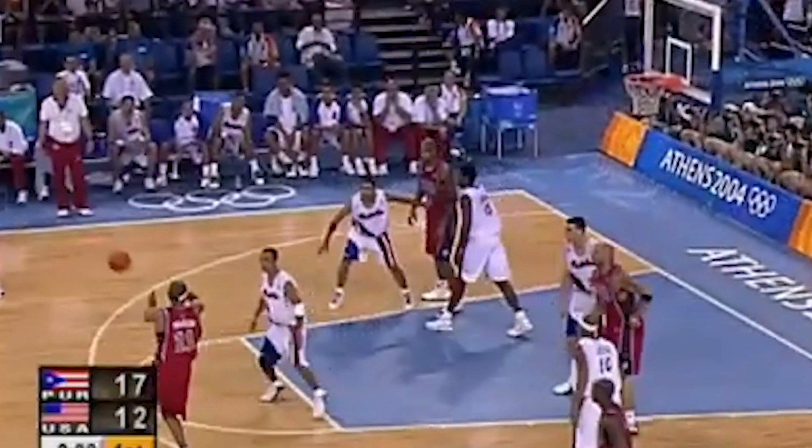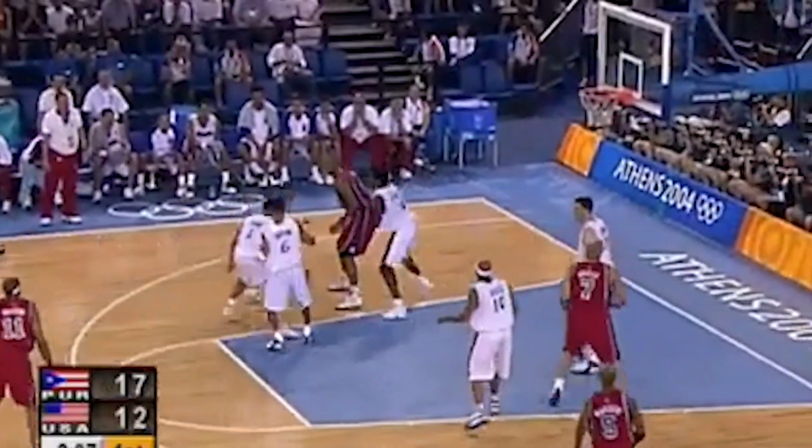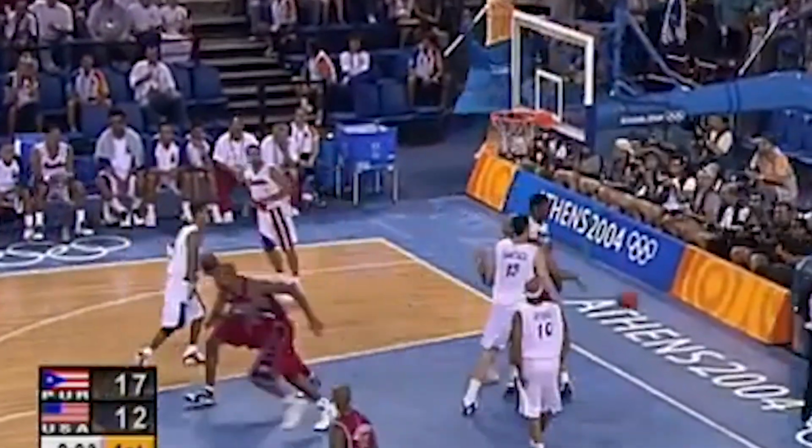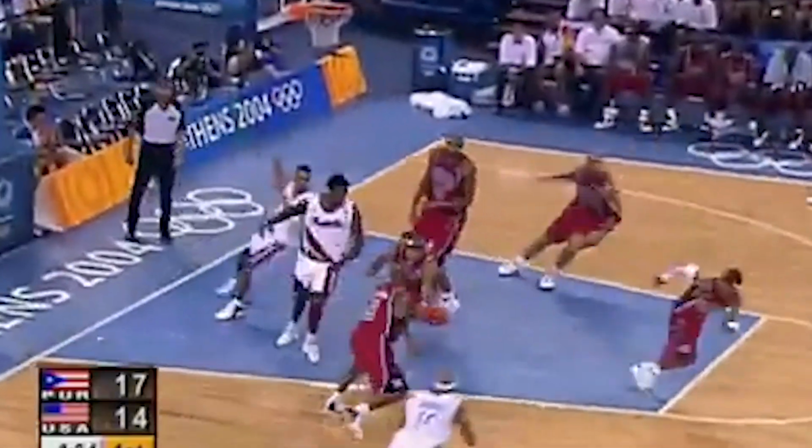The smaller FIBA court and slimmer paint lead to a more congested playing area, promoting faster ball movement and more perimeter shooting. In contrast, the larger NBA court allows for more spacing and isolation plays, which suits the individualistic and athletic style prevalent in the NBA.